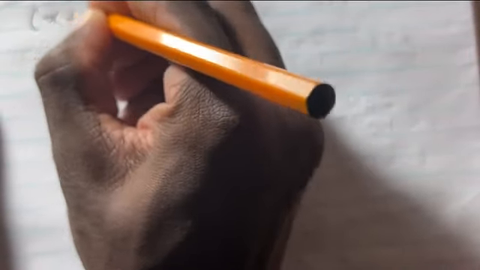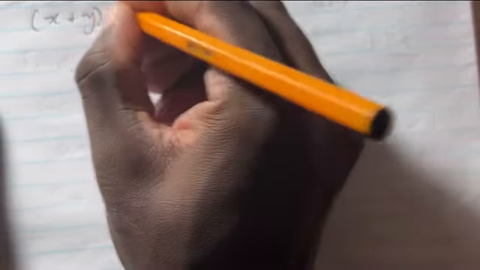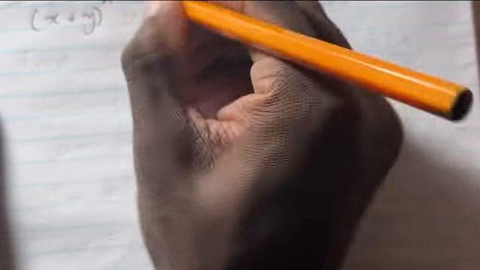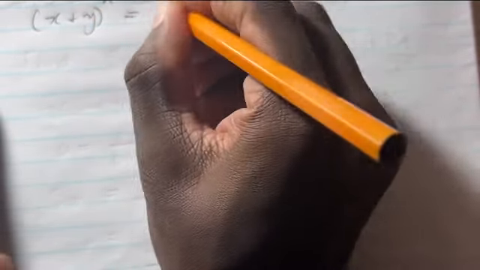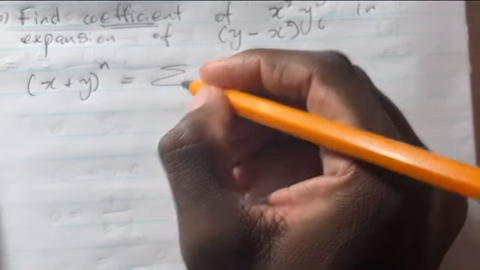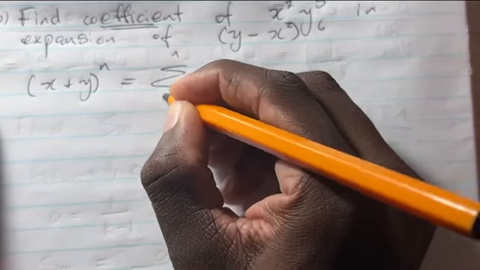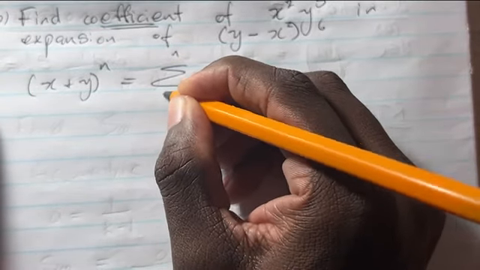Now we know that the binomial theorem says x plus y to the n equals the sum up to n, from, what alphabets do you use?